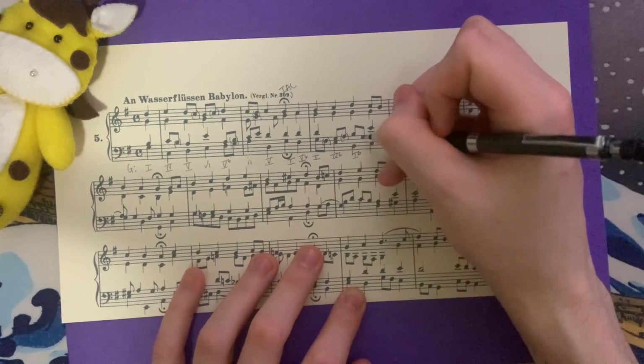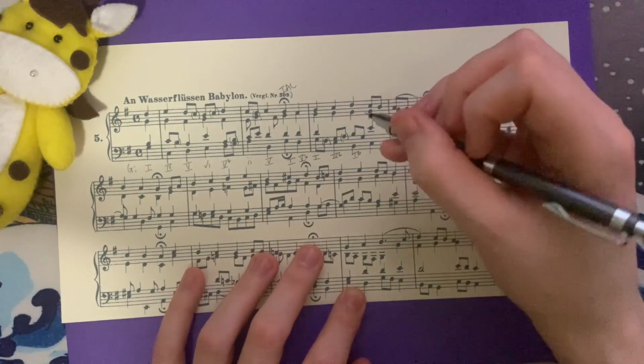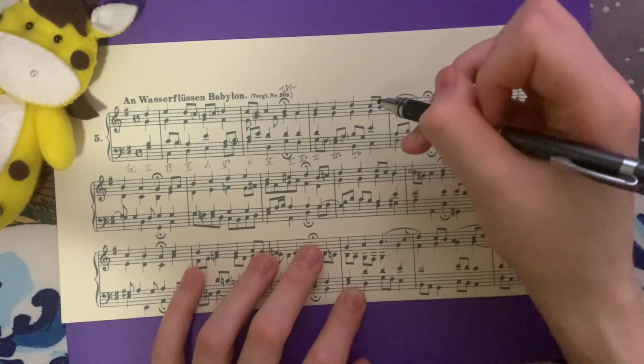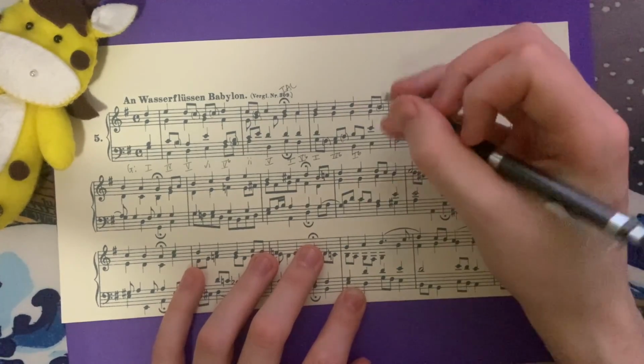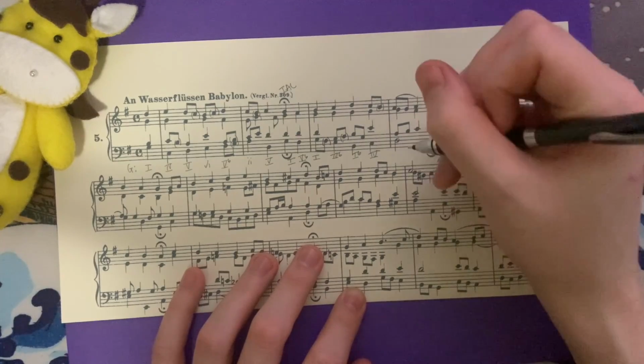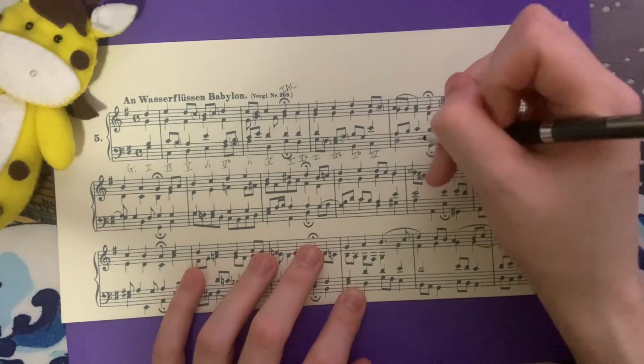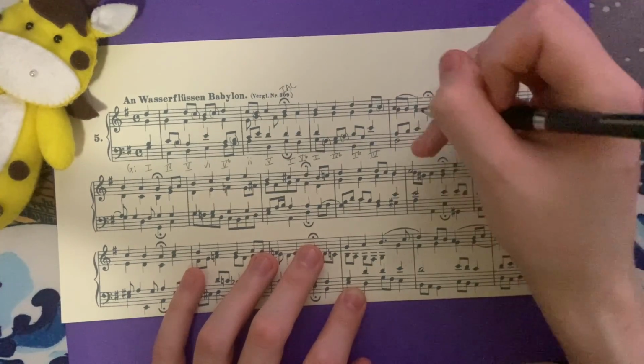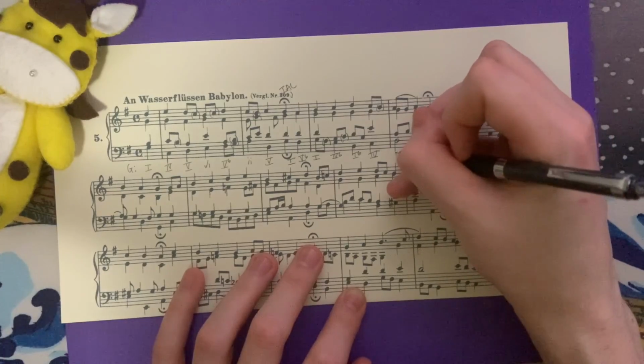Again, not a non-chord tone here. It's a G, it's part of the triad. And then we have C, E, G, C. That is a passing tone, but this is a four chord, a C major triad. And I think this whole section right here is just a big, elaborate suspension. He has some interesting counterpoint going on here.